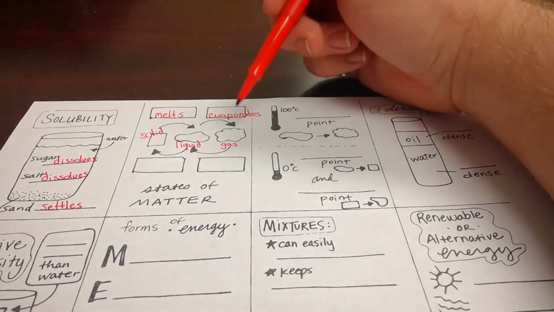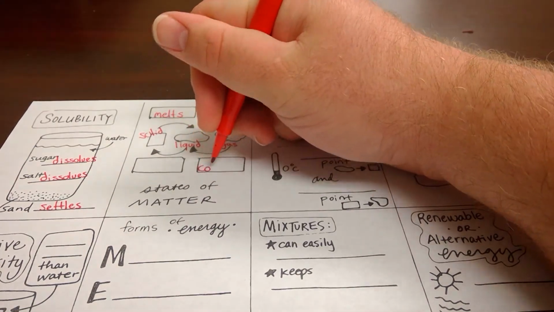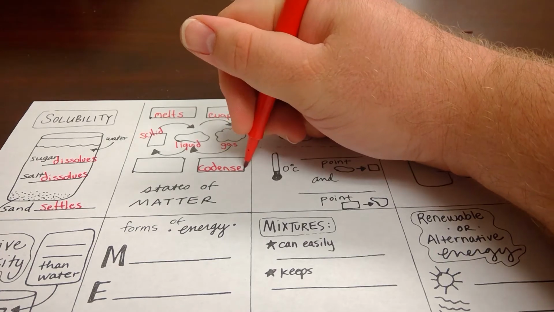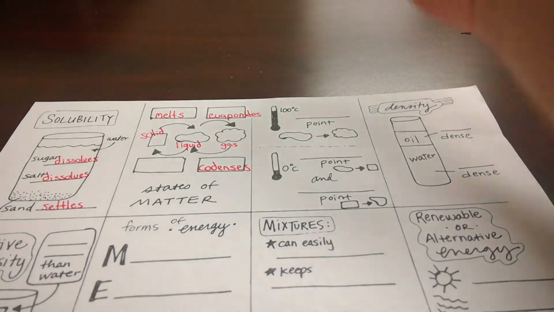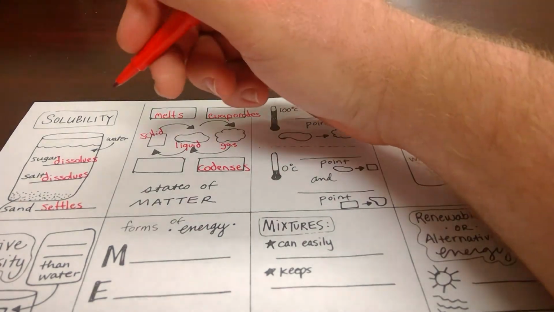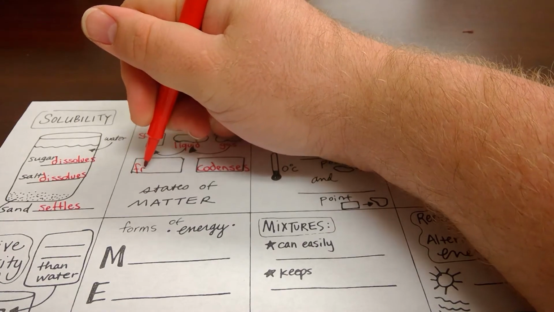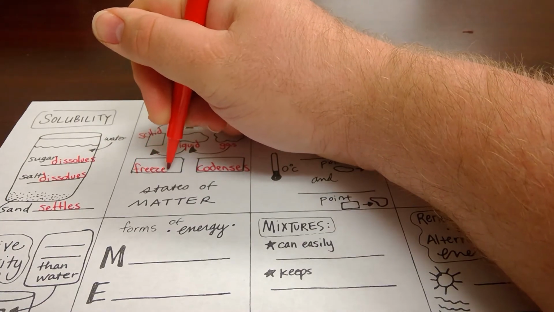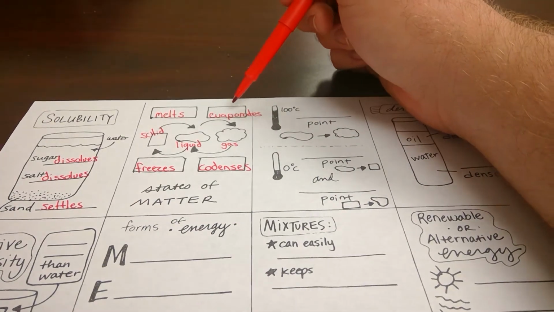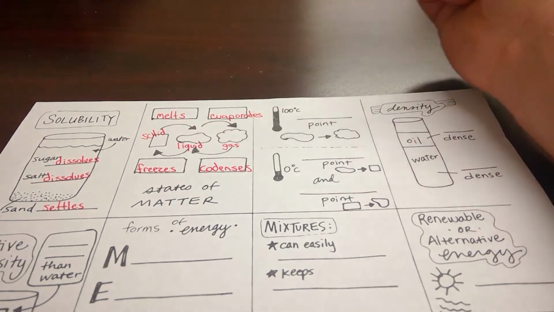If we want to go the process in reverse, a gas turning back into a liquid, it condenses. And if I want to go liquid to a solid, it freezes. So melting, evaporating, condensing, and freezing.